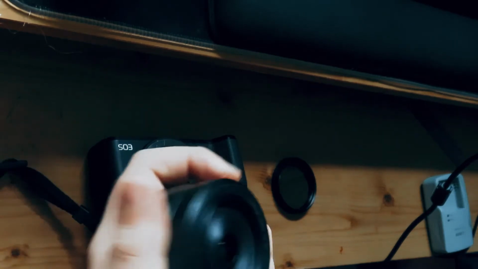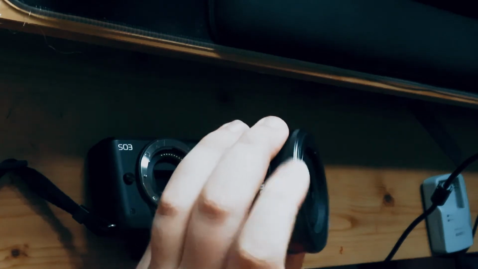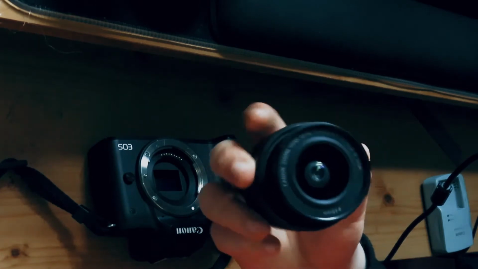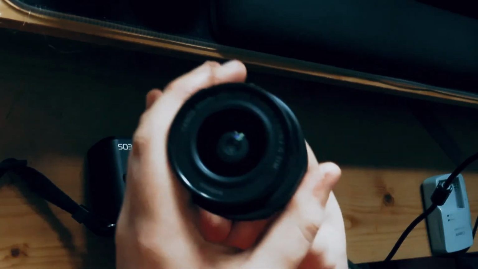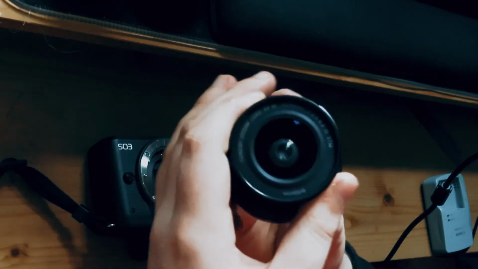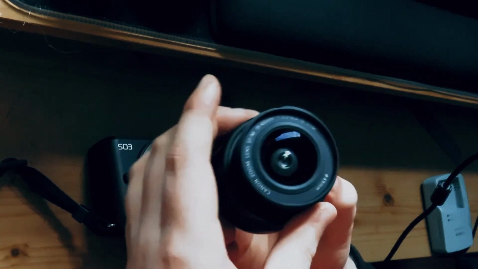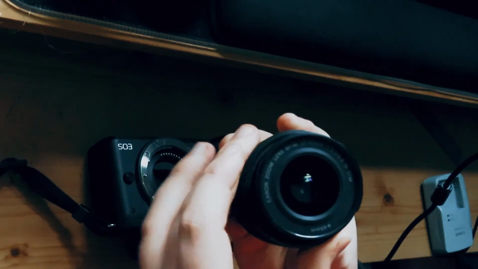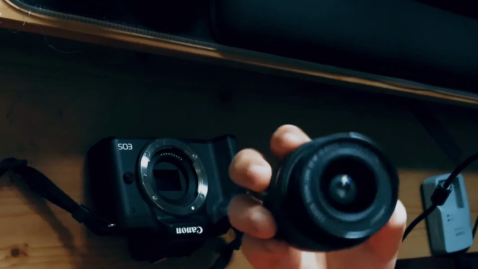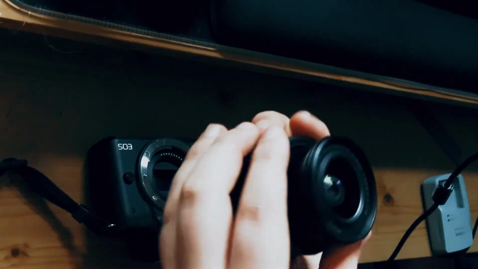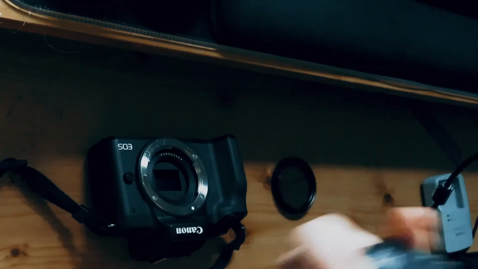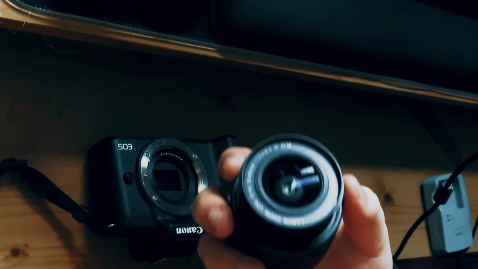This is a 15 to 45mm f3.5 lens. Now, if you see clearly there, you will know there is quite a bit of writing on it. This is key writing that you will have to get used to knowing and looking at for your lens. This gives you most of the information about your lens, and it says Canon zoom lens, so it's telling you it's a zoom lens.